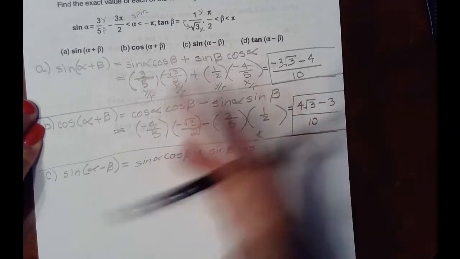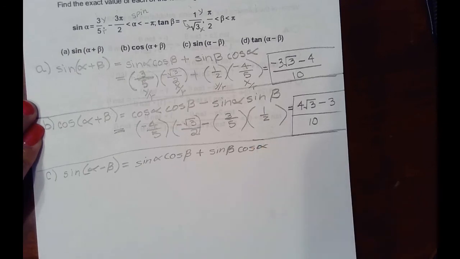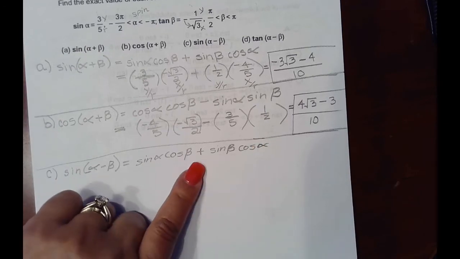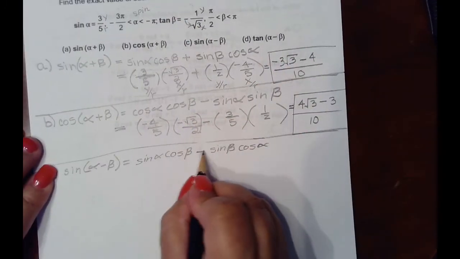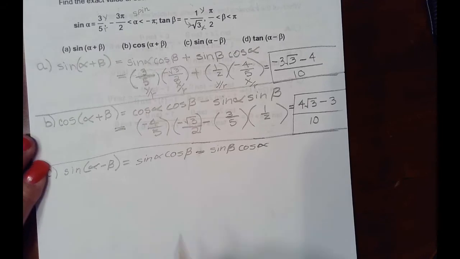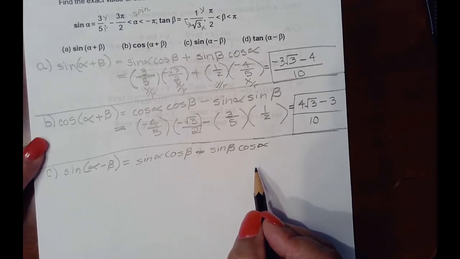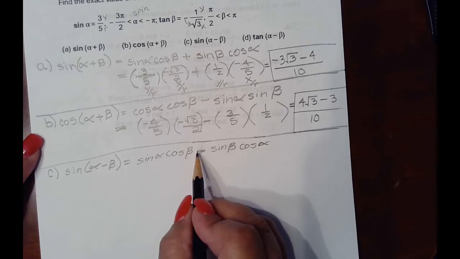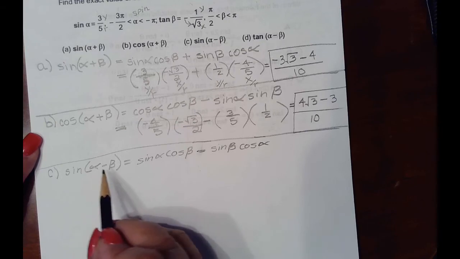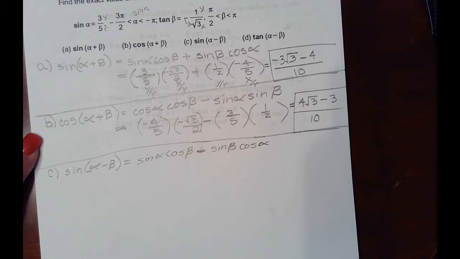So we have sine times cosine products in the front and the back for this formula. Okay, so sine times cosine, but notice that I've switched the angles. I had alpha with sine, now I have alpha with cosine. And for the sine formulas, whatever the sign is in the parenthesis, it's the same thing in the expansion.